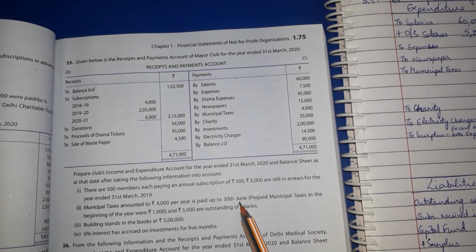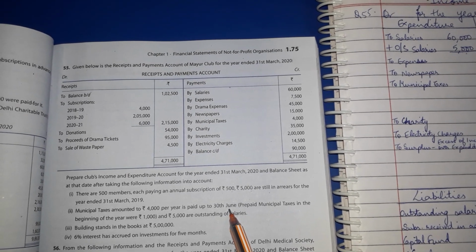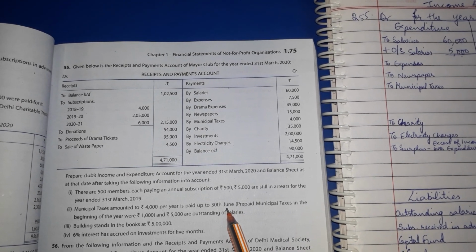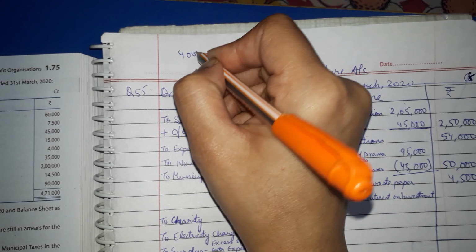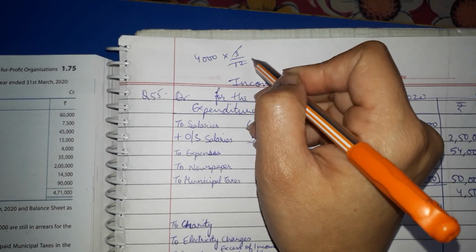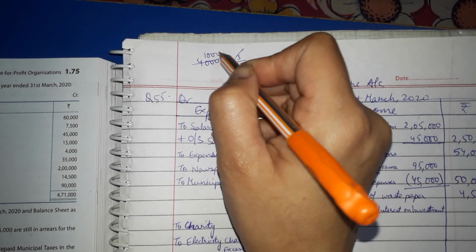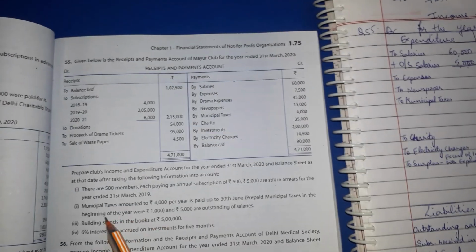Now we have paid it till 30th June, which means that we have paid it in advance for 3 months. So let's calculate what we have paid in advance. 4,000 is the amount. For 3 months we have paid advance, which means that I have paid 1,000 in advance, right? And it is mentioned that 1,000 was prepaid in the previous year also.